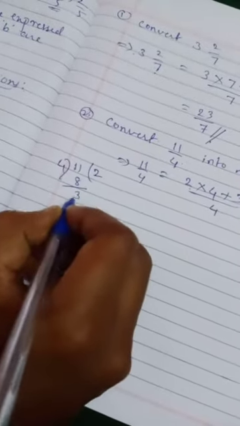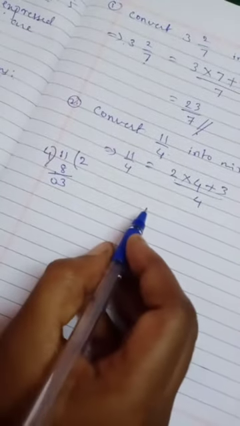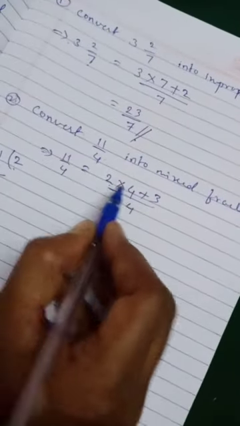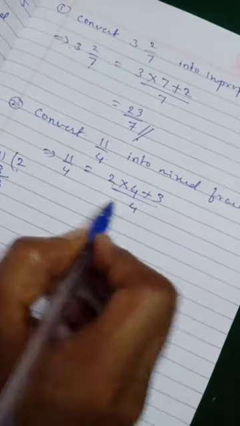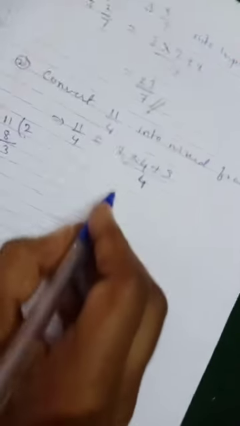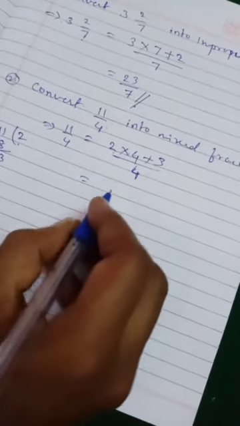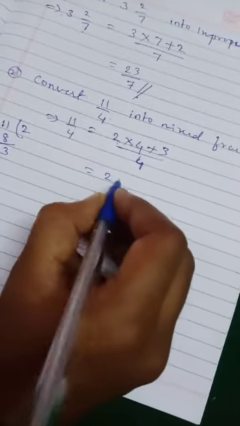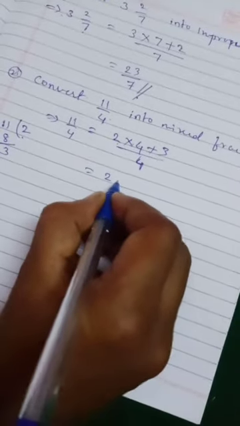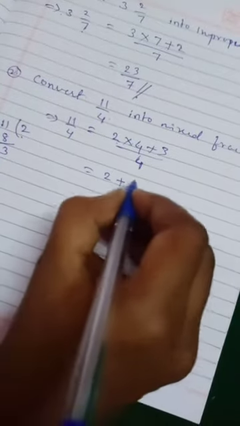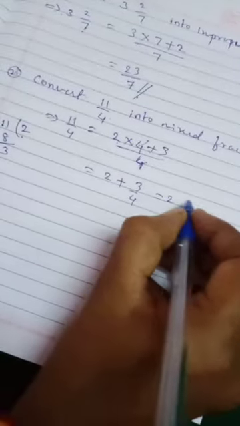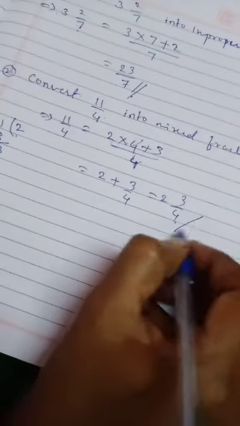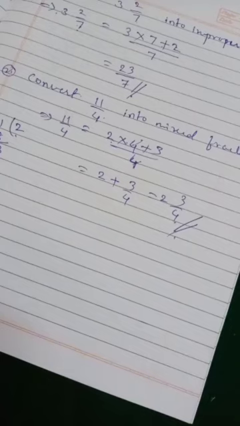So first you have to write 2, the quotient, plus 3 is the remainder, then the numerator that is divided by 4. So it's nothing but 2 plus 3 by 4. It's nothing but 2 integer 3 by 4 in simple words.